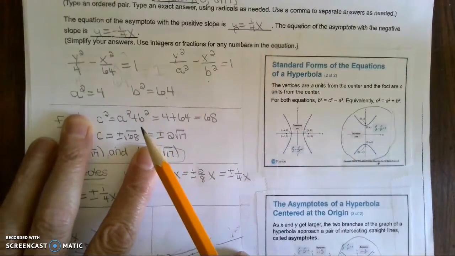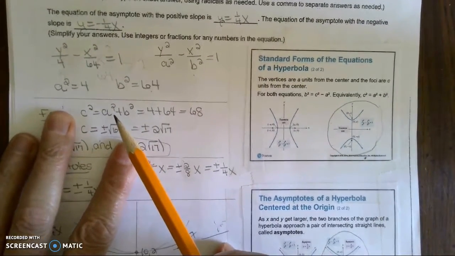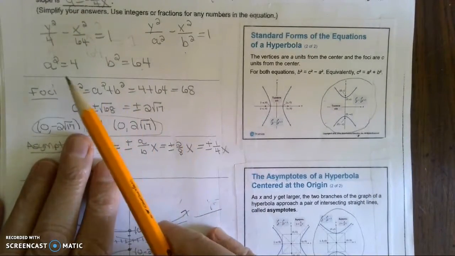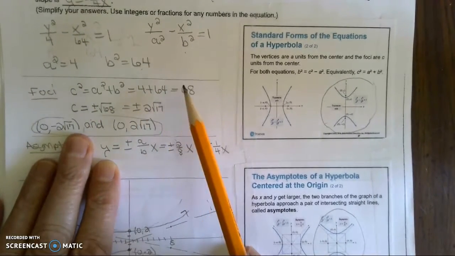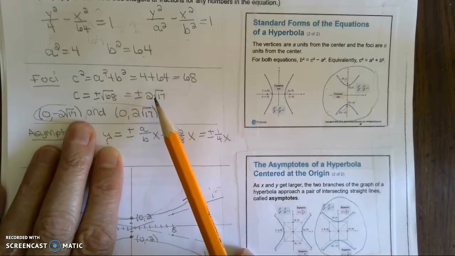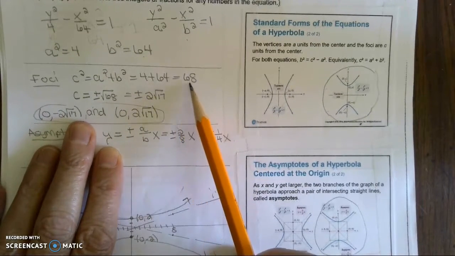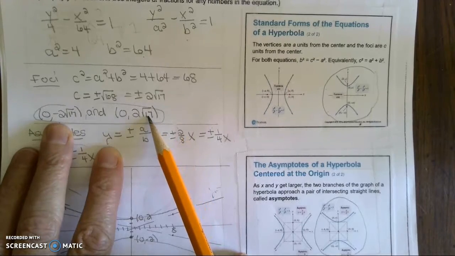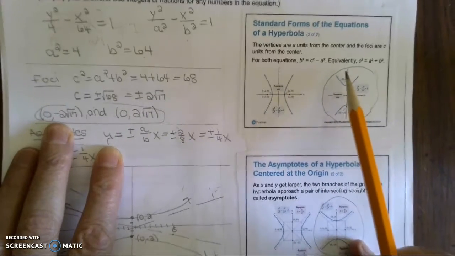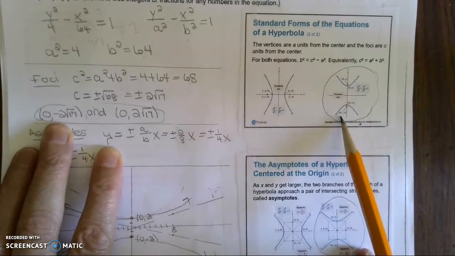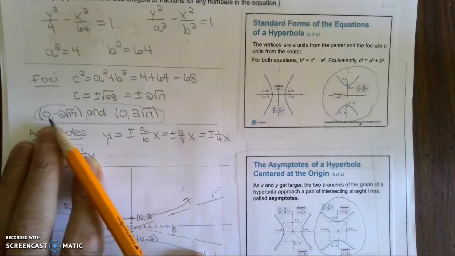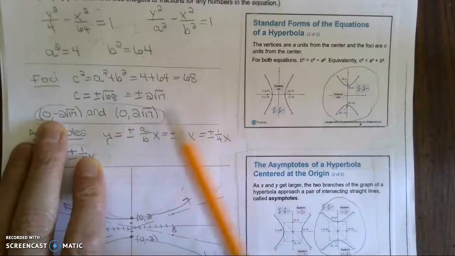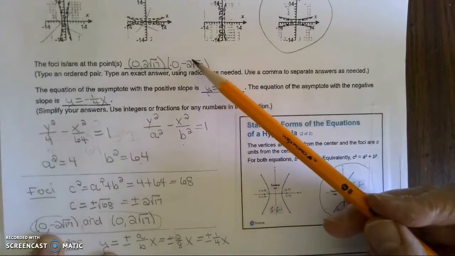Okay. The first thing they ask for is the foci. Using this information right here, c squared is equal to a squared plus b squared, which is 68. If you take the square root and put it in simplified radical form, you get 2 square root of 17. Again, these should be along the same axis as the vertices. So it should be 0, and then the positive y value, and then the negative y value. Okay, so that answers the first question.